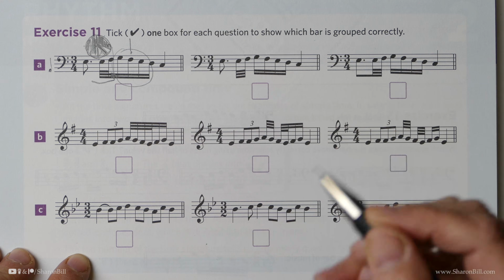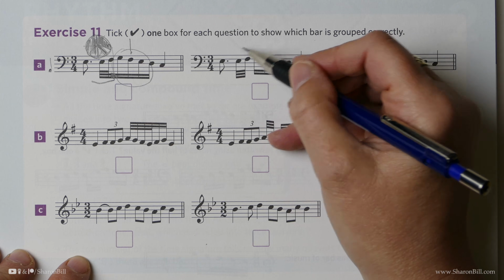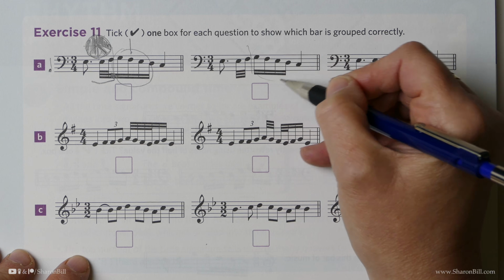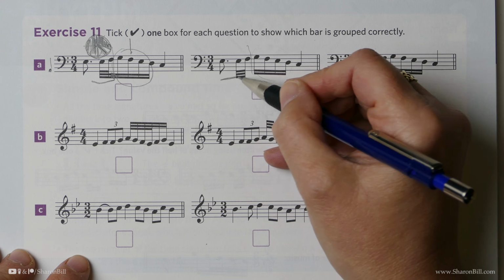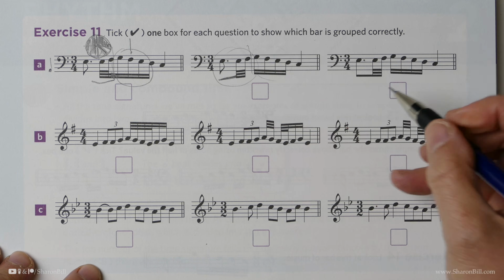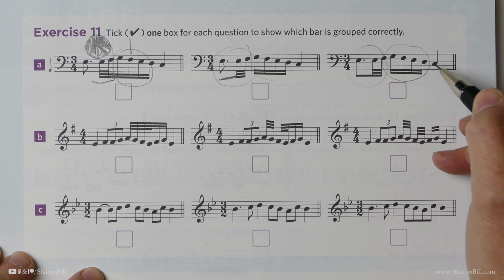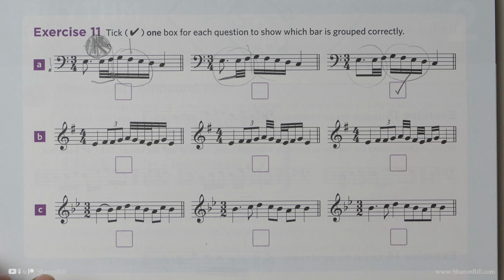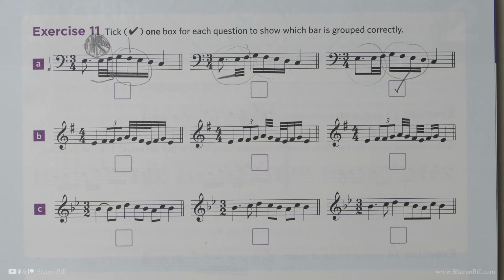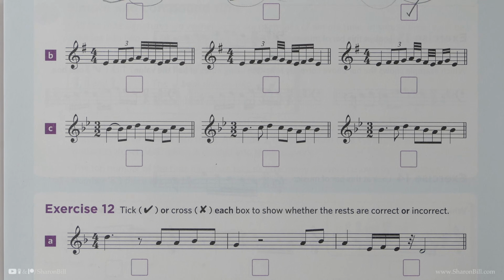So that's not correct. Now here again, we've got that break showing the semiquavers, but they should be beamed together to show beat 1. And so this is the only correct answer. There's beat 1, there's beat 2, there's beat 3. So perhaps now you can try the remaining couple on your own. Let's check them through together.